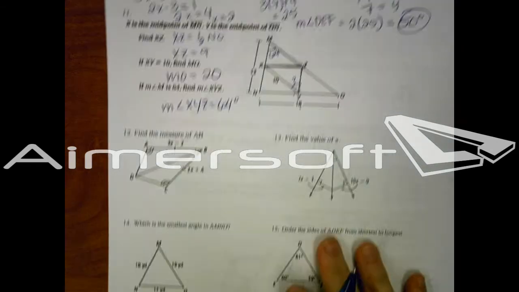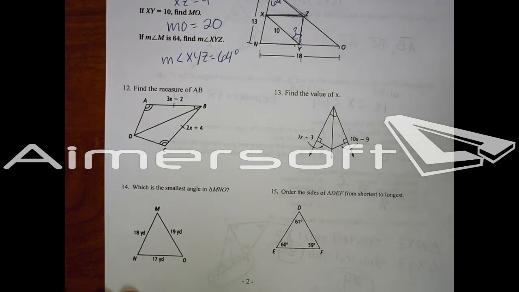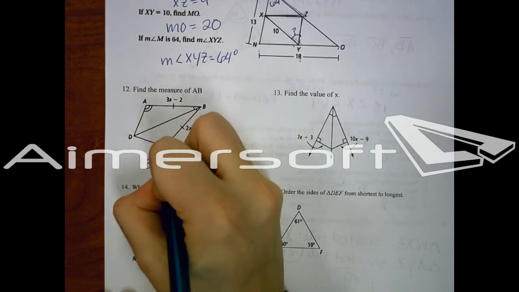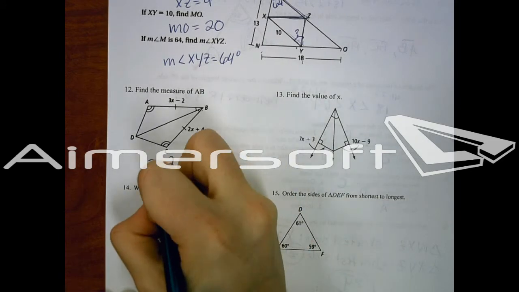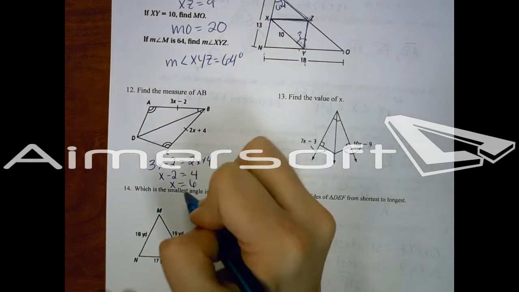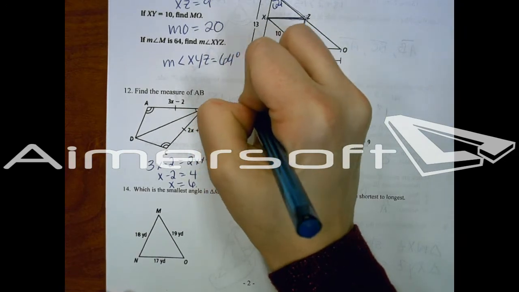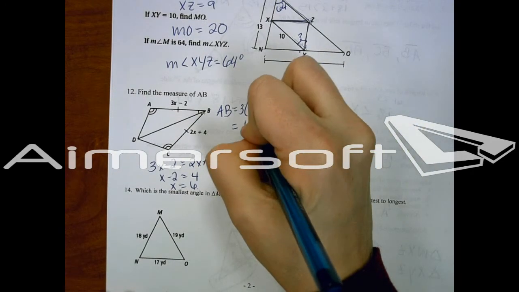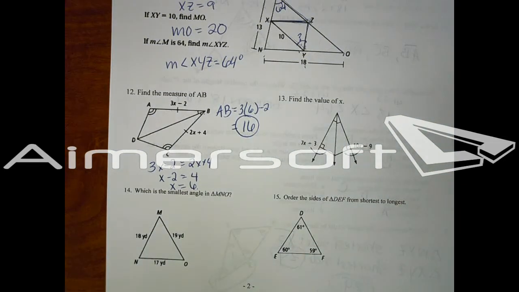Number 12. Find the measure of AB. AB is marked congruent to BC, so I'm going to set those equal to each other. Subtract 2x to the other side, x minus 2 equals 4, add 2, and I get x equals 6. If I plug that 6 back in for AB, AB equals 3 times 6 minus 2, which is 18 minus 2, which is 16. AB equals 16.